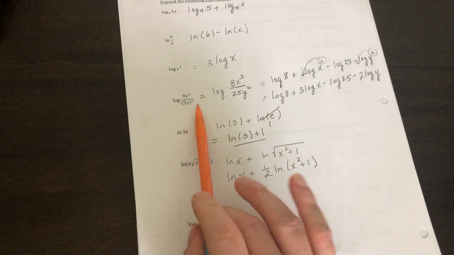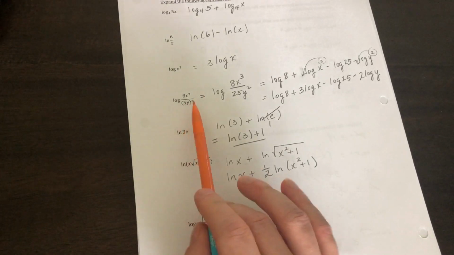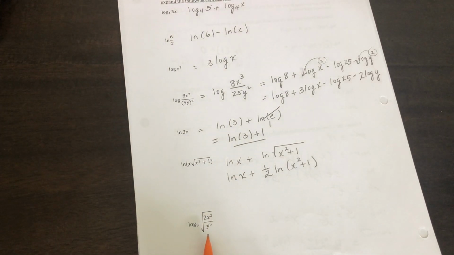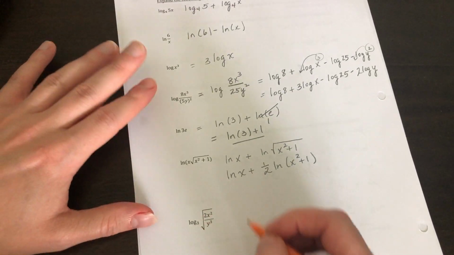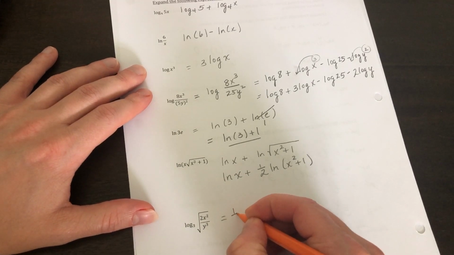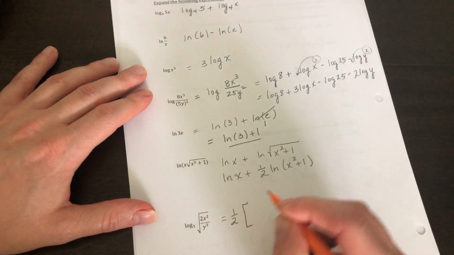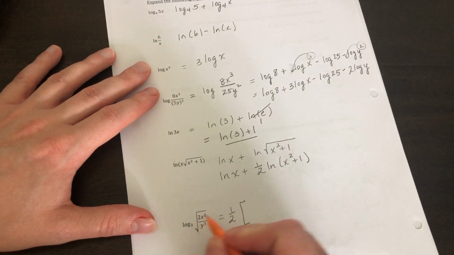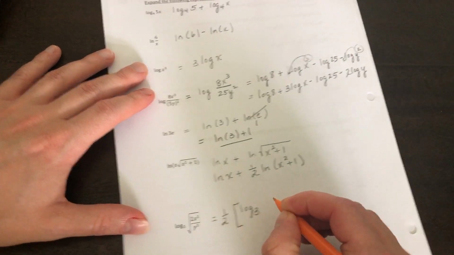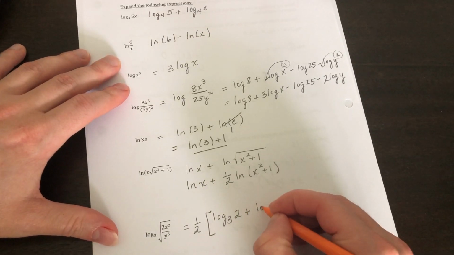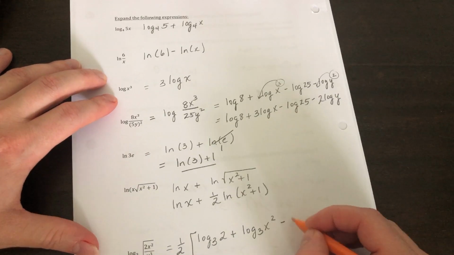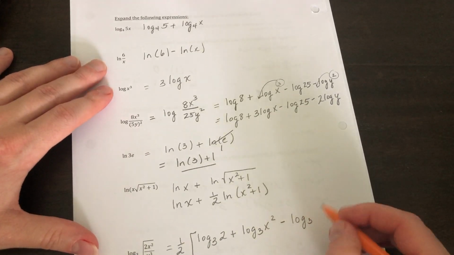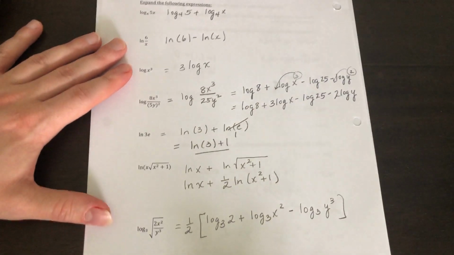Like on this example up here, we distributed the power, so it was okay. This one's going to be easier to deal with doing the square root last. Anytime something's raised to a square root, it's raised to the 1/2 power. So I'm going to take a 1/2 power and put it out in front. So log base 3 of 2 plus log base 3 of x squared, those are on top of the fraction, minus log base 3 of y cubed. It's on the bottom of the fraction, so it's going to be negative.